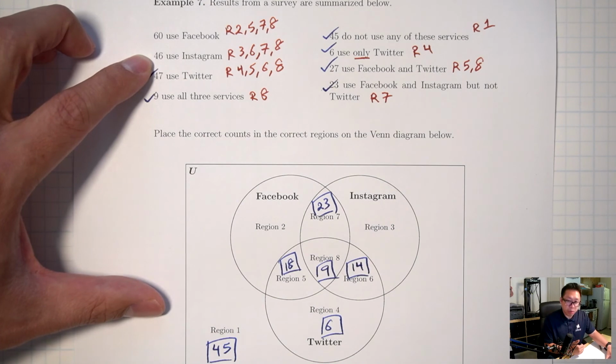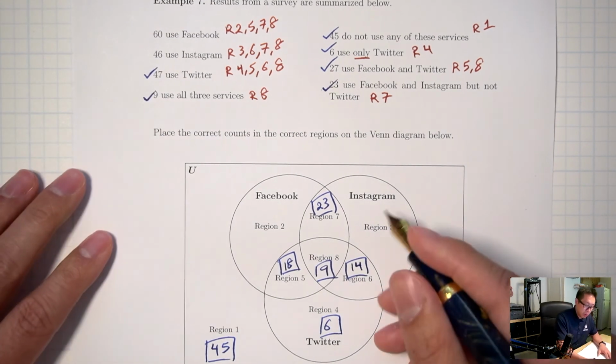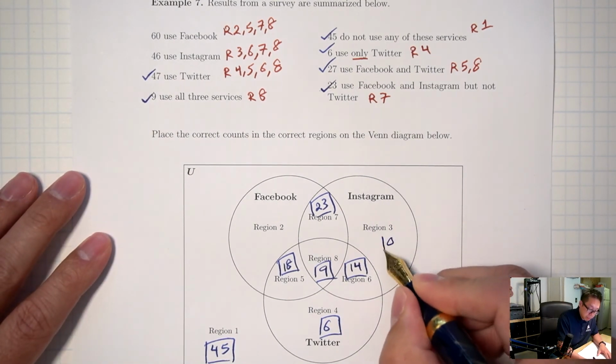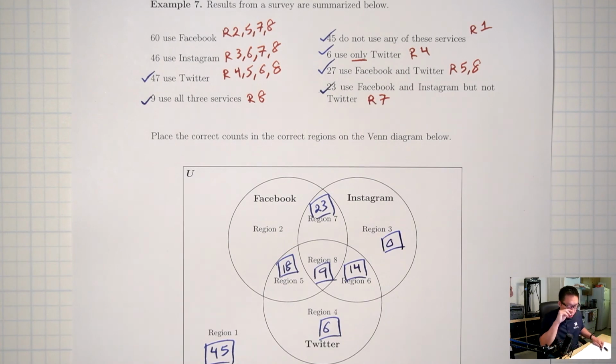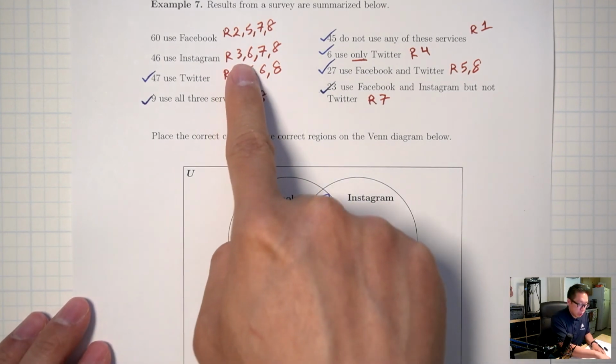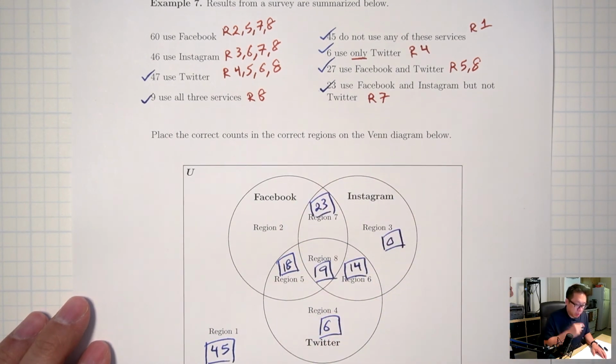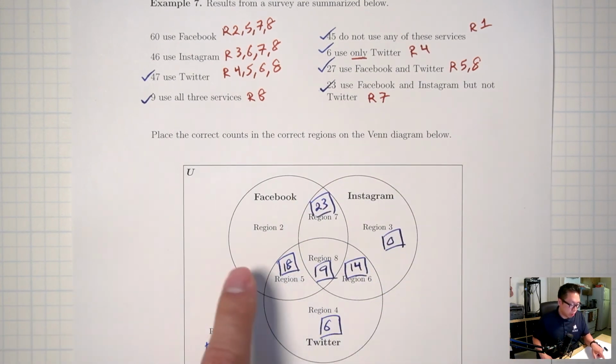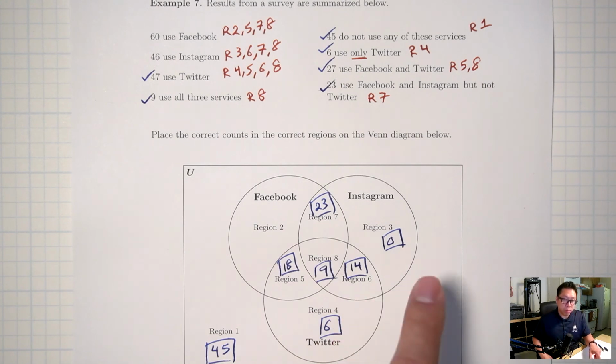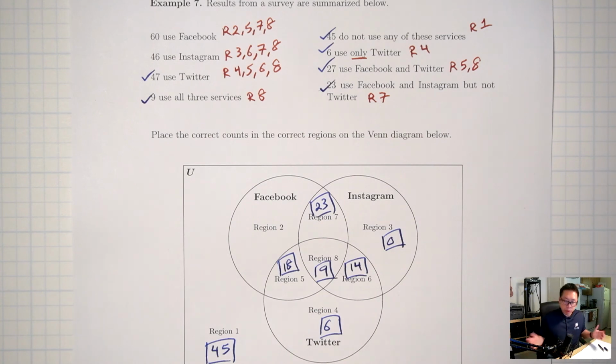So 46 minus 46 is 0. Region 3 is 0. Let's double check. Regions 3, 6, 7, 8, which is these, need to add up to 46. Let me add those up: 23 plus 9 plus 14 plus 0 is 46. So we're good.